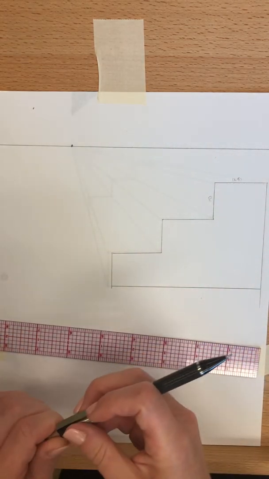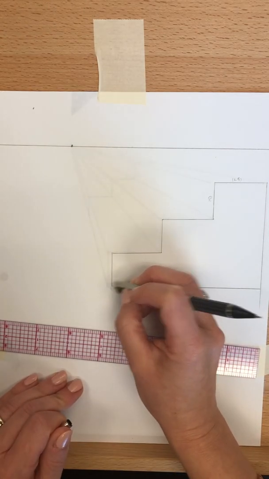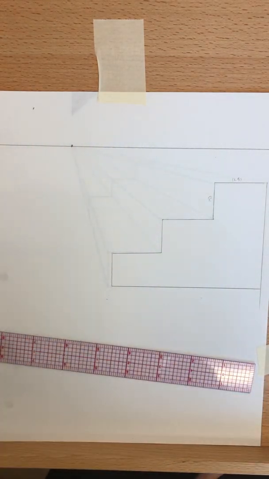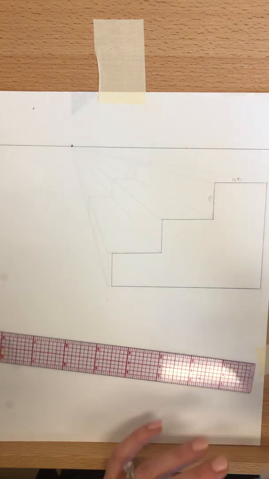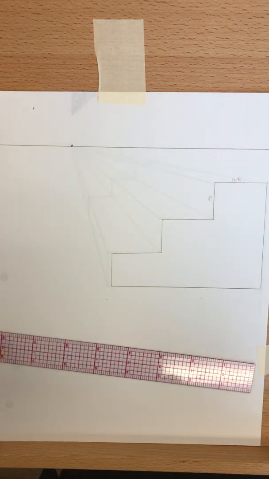And you will connect it. If you have any stray marks or anything like that, you can erase it right there. So that is the first little stage of this. The next video, I'm going to show you guys how to make this look dimensional. So I will see you in a minute.